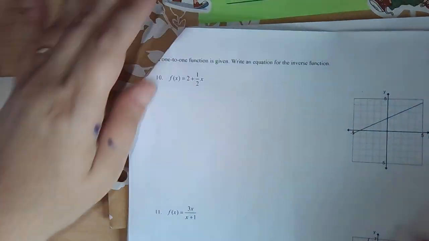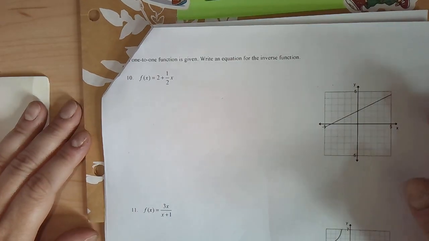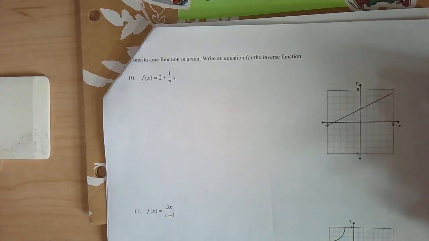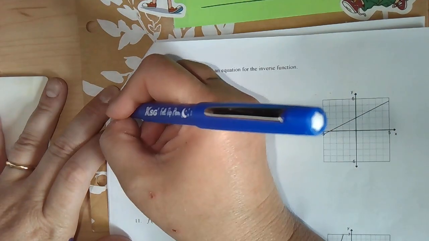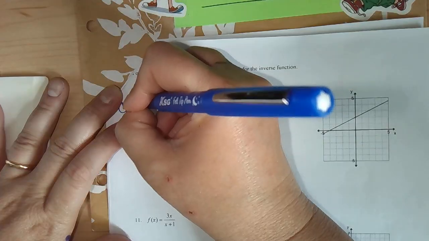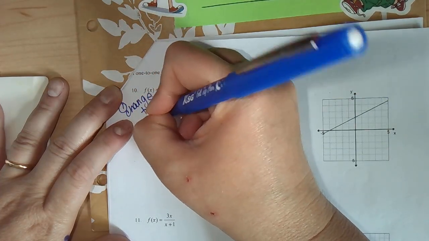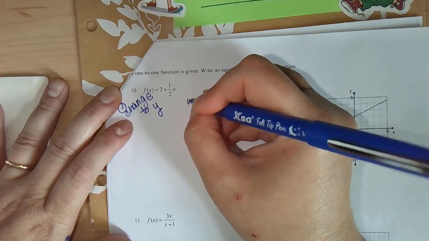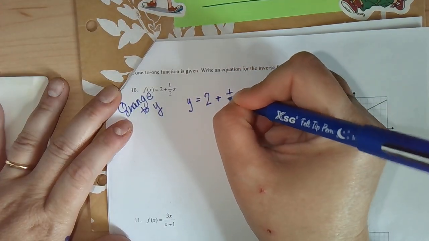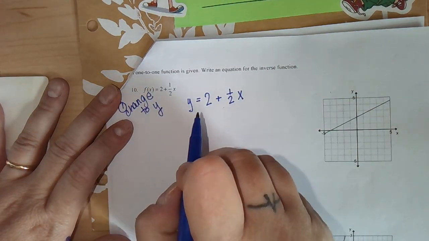Okay, so let's see here. First, we're going to find the inverse of the equation, and then we can do the picture. For the equation, my first step is to change that weird f to the letter y. So we have y equals 2 plus 1/2 x. So that whole f and the x are gone. It's just a big fat y.